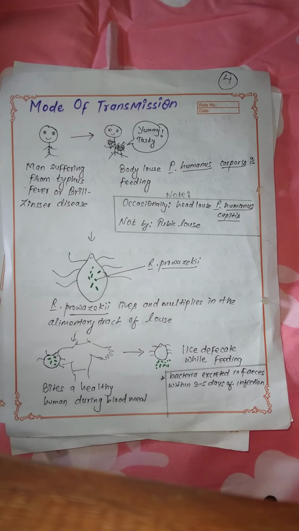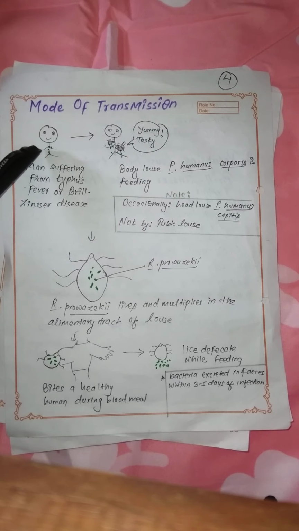Mode of transmission. This is a picture of a man. This man is suffering from typhus fever, or this person may have Brill-Zinsser disease too. This green color shows that Rickettsia is already present in this man.